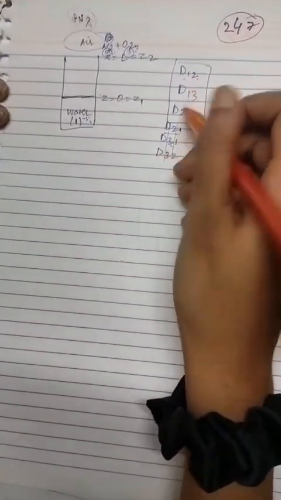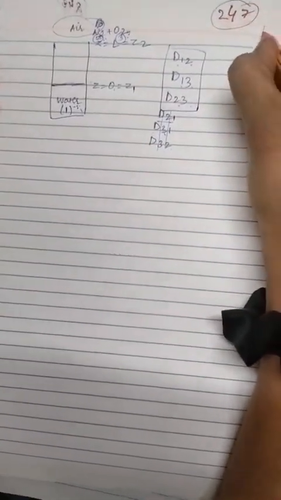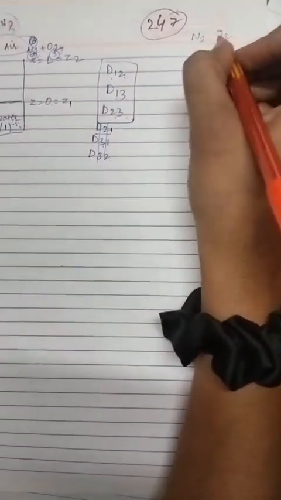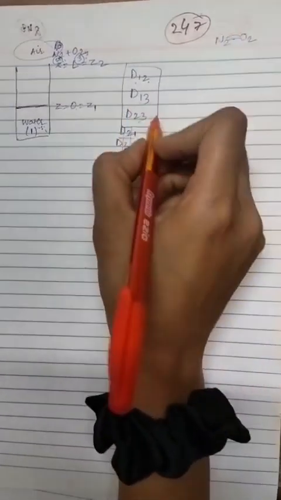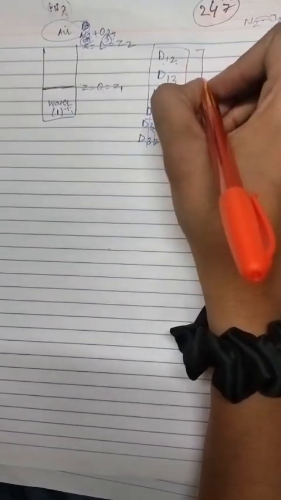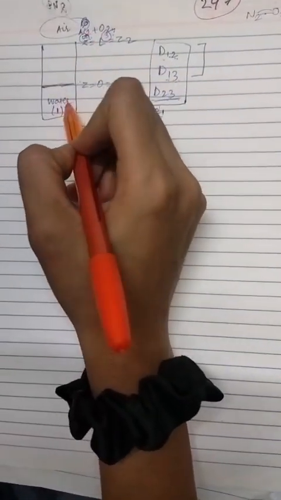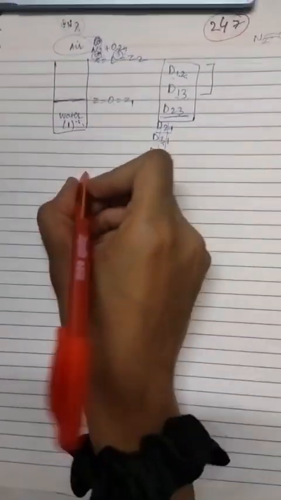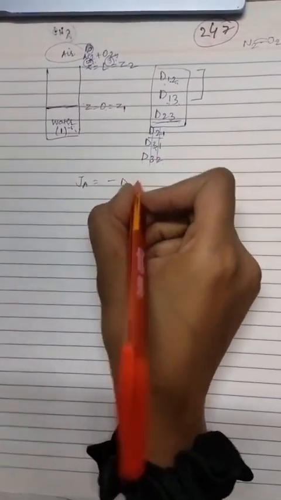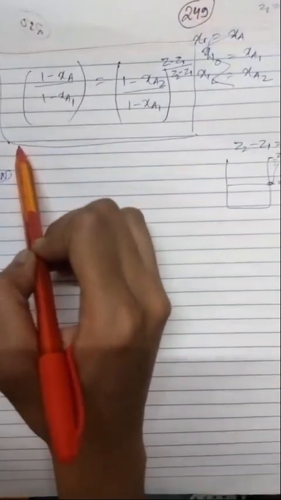Now, since we also take one more assumption that N2 and O2 are inert and won't react with each other, we will consider D23 as negligible. So we have to consider only D12 and D13, which is N2 diffusing in water and O2 diffusing in water. In Fick's law, which is given as JA is equal to minus D, is the equation we get for solving N1Z, which is molar flux of water in Z direction.